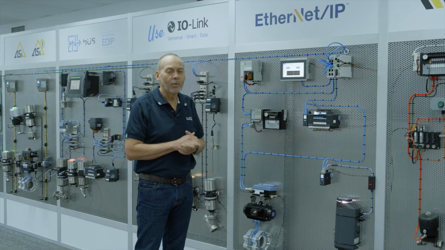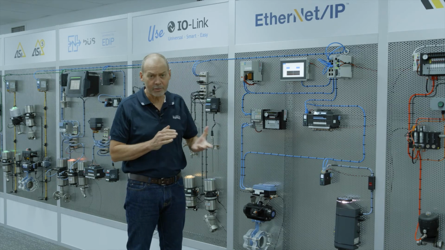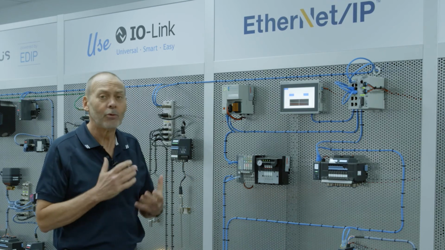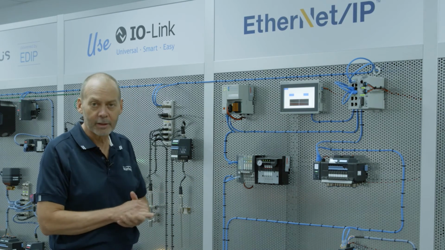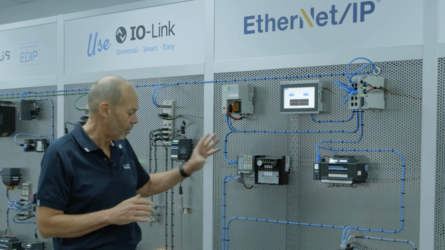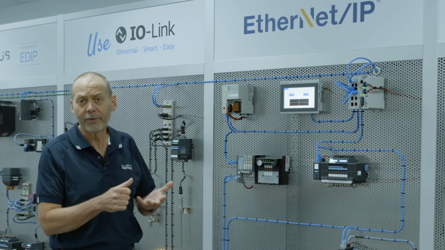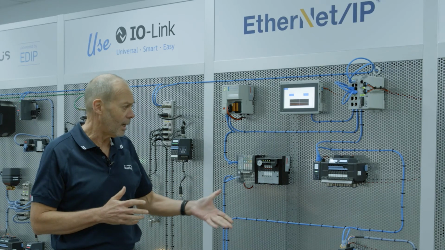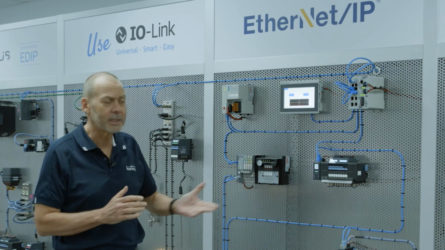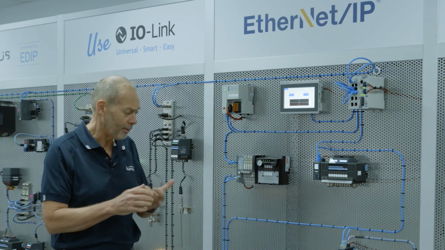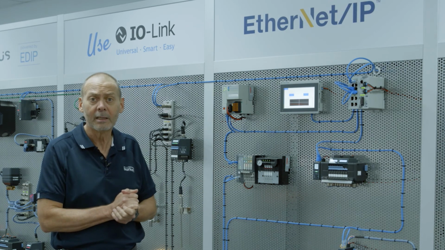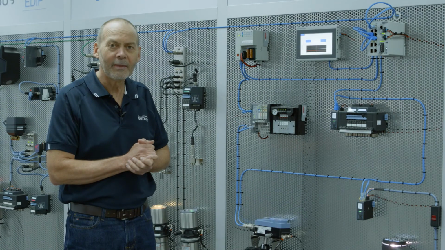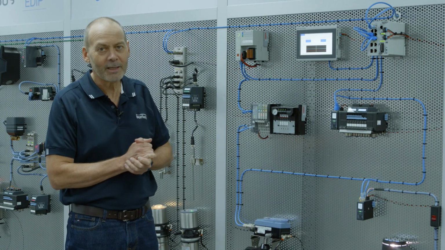EtherNet IP is used in a wide range of industries, from heavy industrial mining right through to food and beverage and others. And you'll see that Burkert has a range of products that go throughout all of those applications, which include the I/O blocks, valves for on-off and modulating, mass flow meters, mass flow controllers, electric modulating valves, and of course our gateways available for this, as well as AS-Interface and IO-Link. So there are many ways to connect to it. And there you have it, an overview of EtherNet IP capabilities.